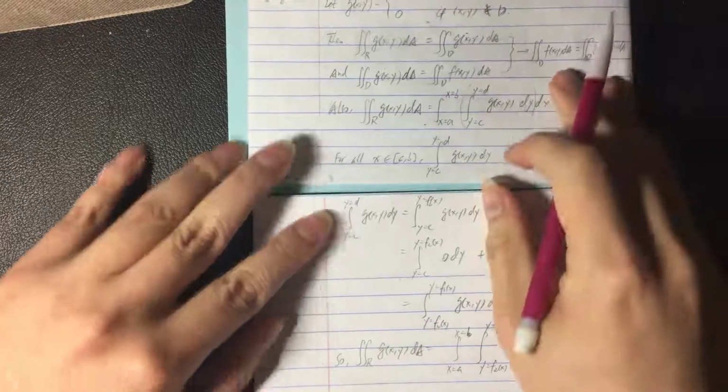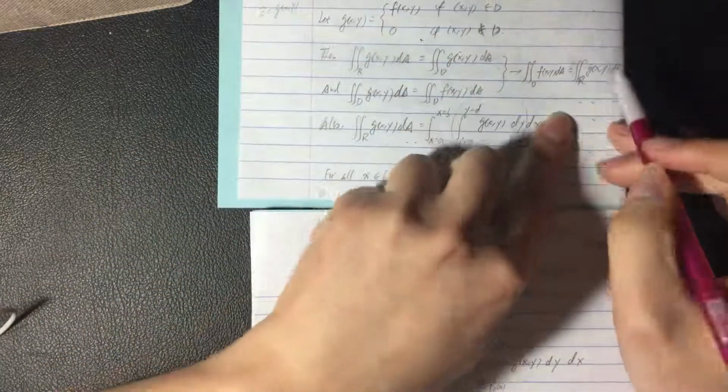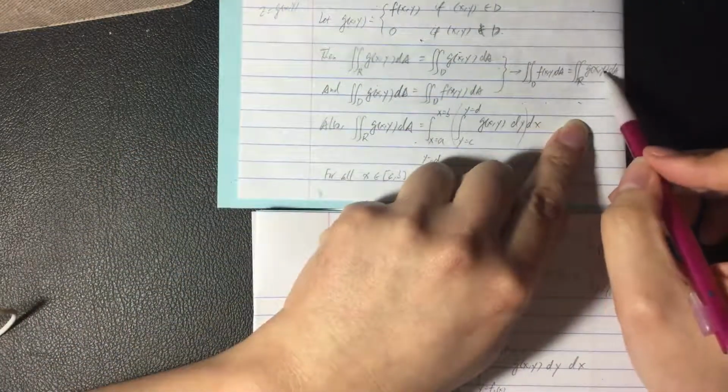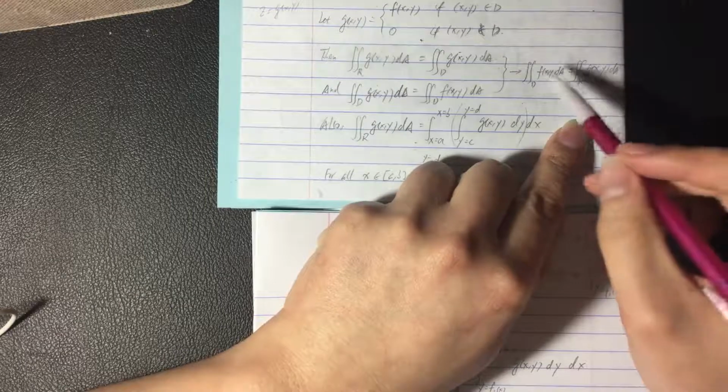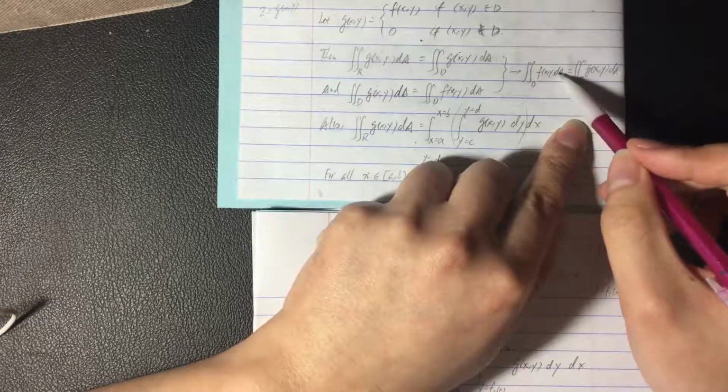And also we know that the double integral of g over region R is the same as the double integral of f over region D.